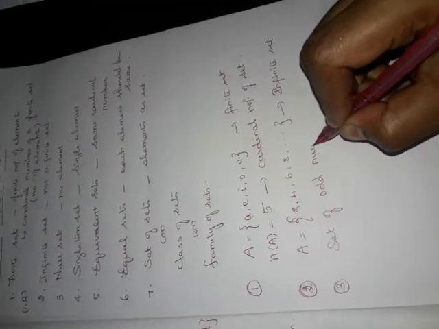Next, we are talking about the null set. A null set means a set which doesn't have any elements. Example, the set of odd numbers divisible by 2. Are there any odd numbers divisible by 2? No, right?